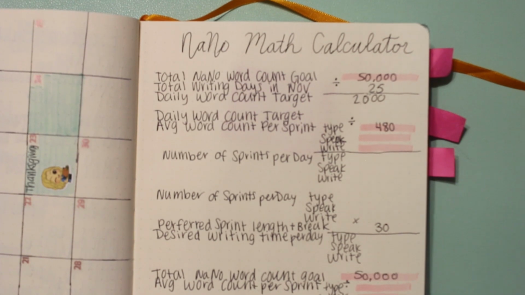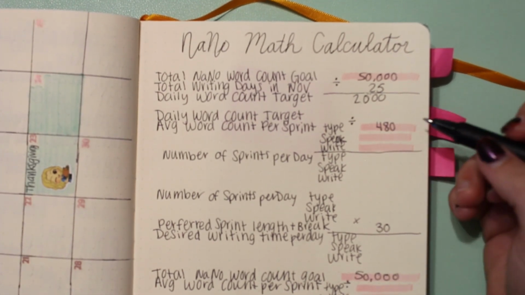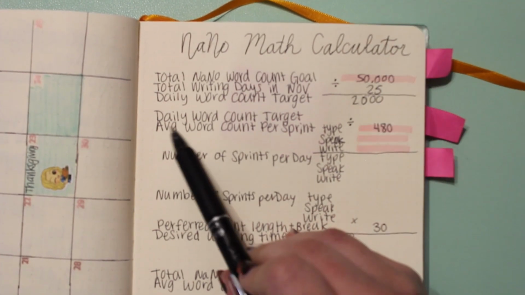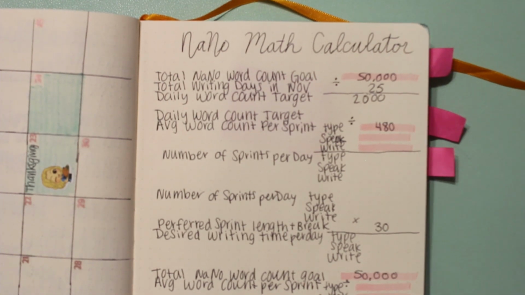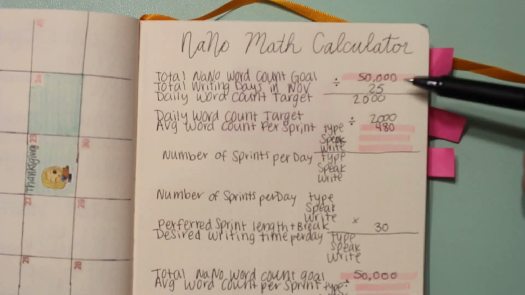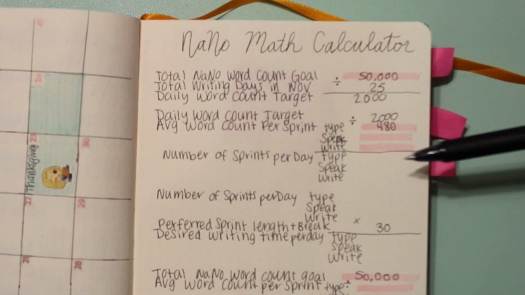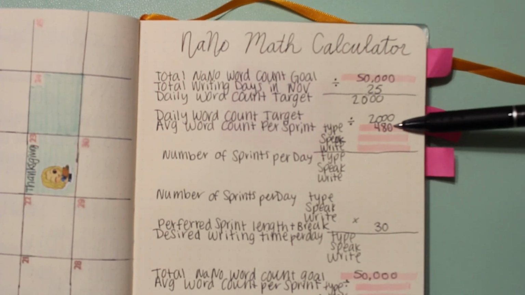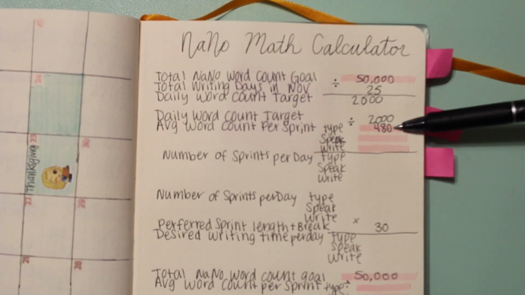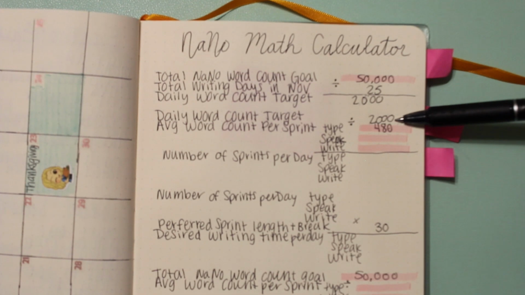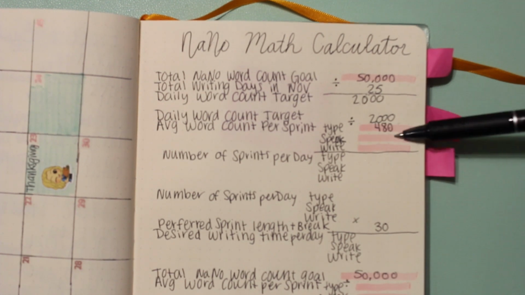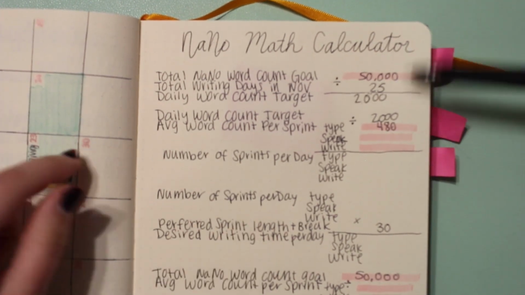And I already messed up. It's 2,000. I don't know what I was thinking. I was thinking of something else. Anyways, so then my daily word count target is 2,000. And I know that I roughly average 24 words in 20 minutes, which seems really slow since my average typing speed is double that. So I'm roughly 52 for typing. So I don't know. It's just when you're processing through a story, it's a lot slower.